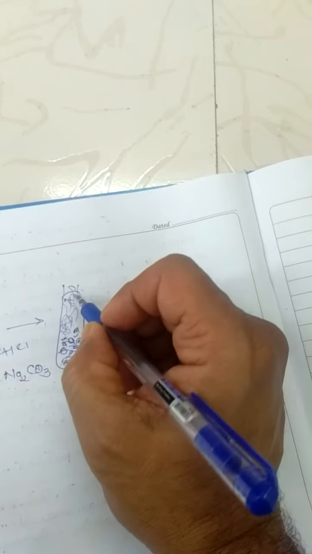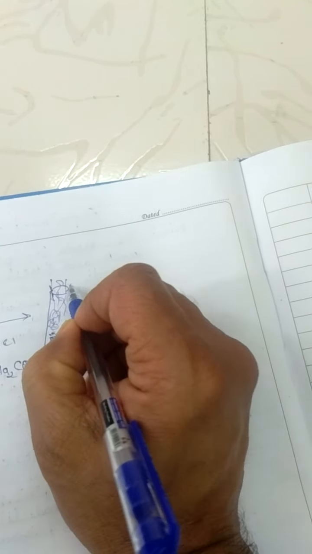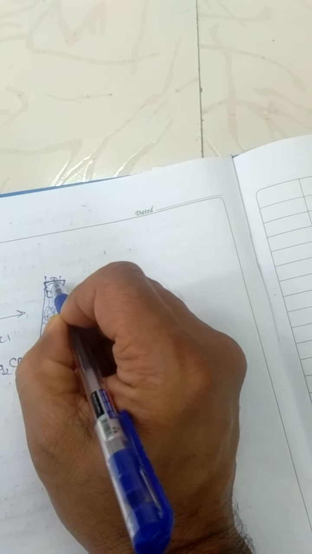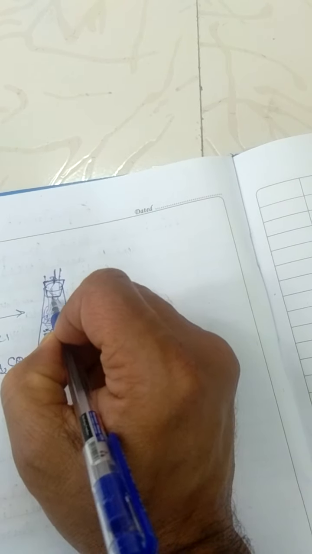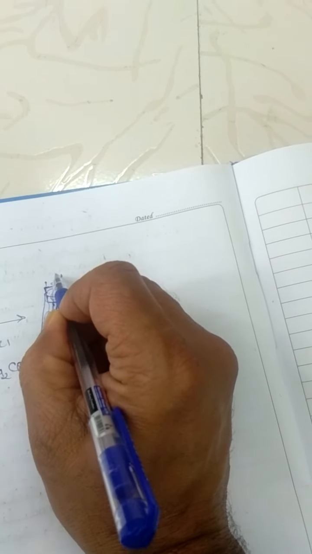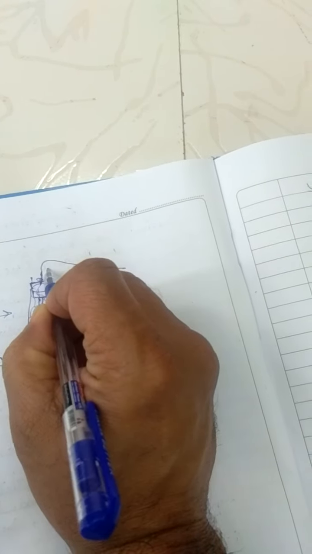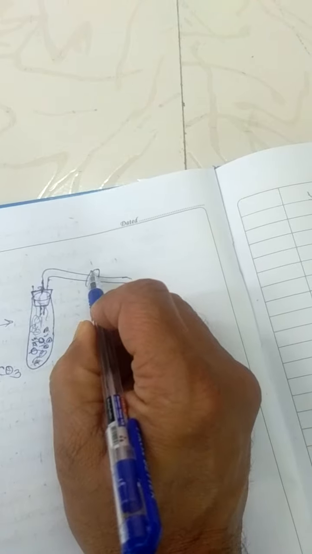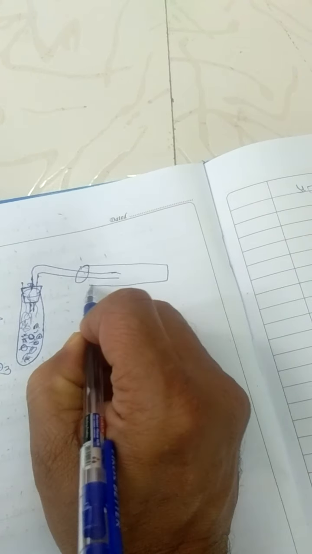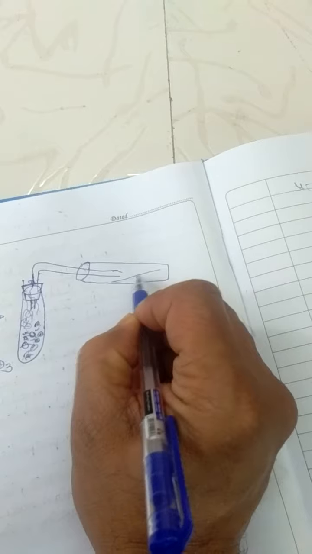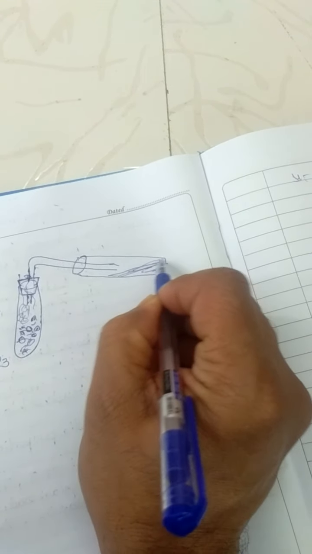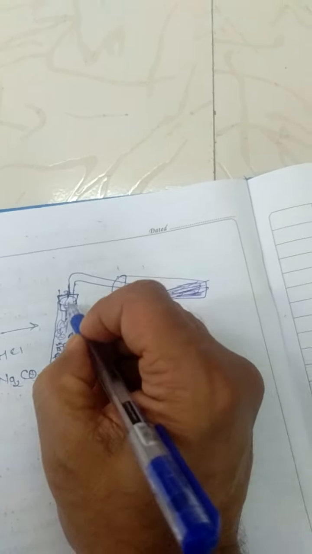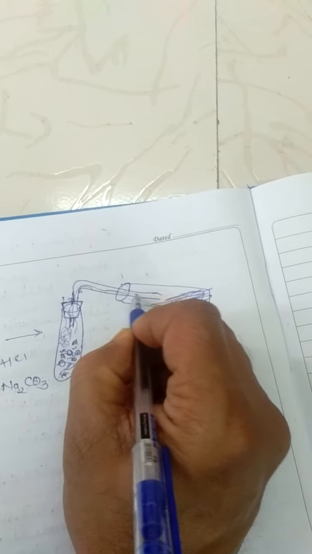To this reacting test tube, we will apply a delivery tube fitted with a cork, and we will take another test tube which contains lime water. Whatever gas is liberated will reach this lime water.